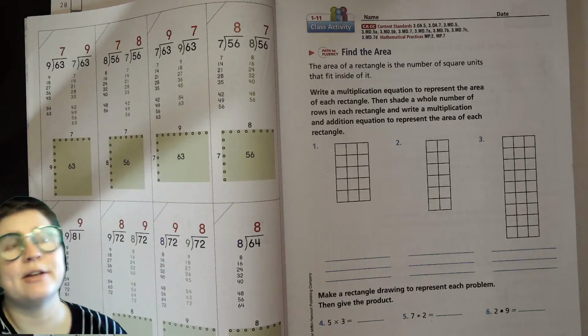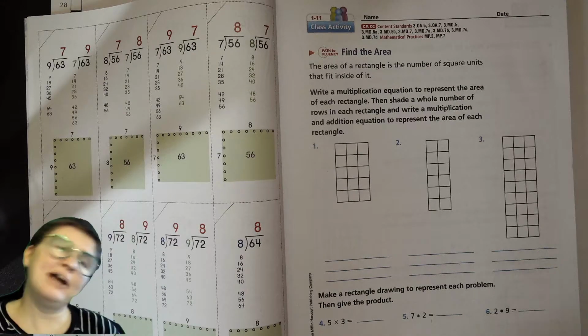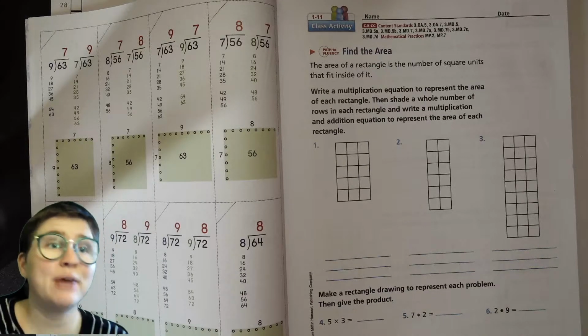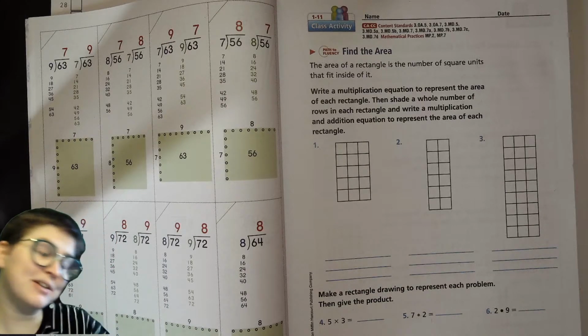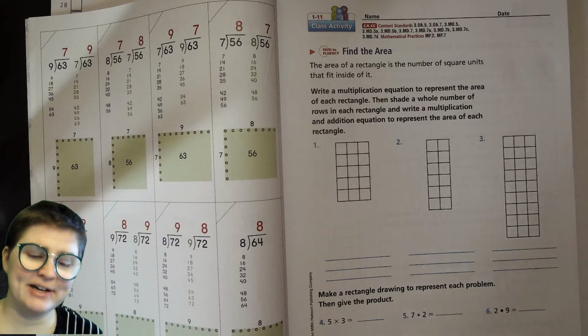If you have some that you really have down pat, you can put those in one pile, and if you have some others that you are struggling with more, put those in a different pile and practice those ones more, because then you can move them into the I already know these ones pile, okay? Make sure you're practicing your math facts. I can't say it enough.